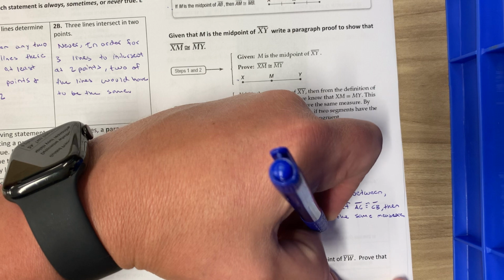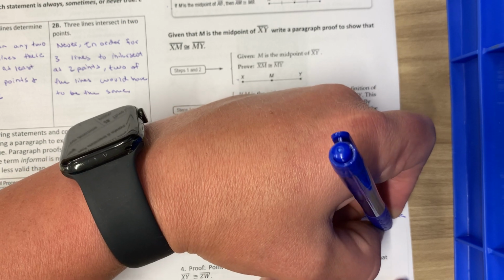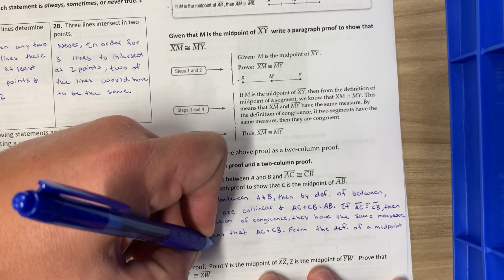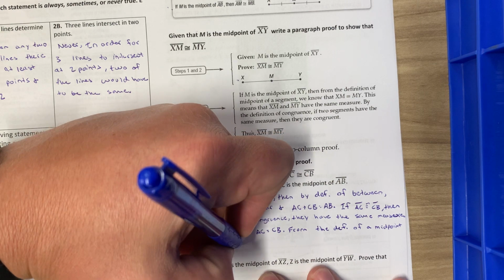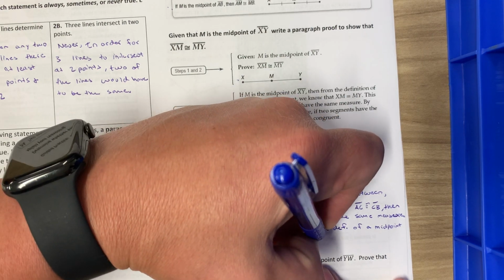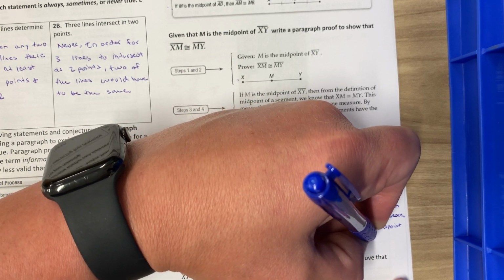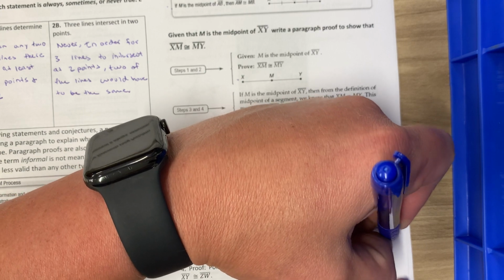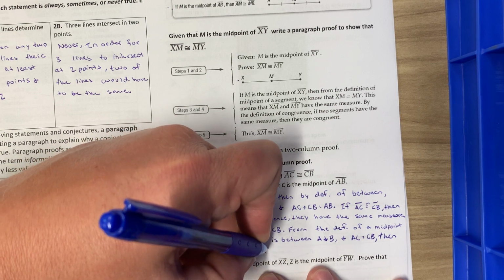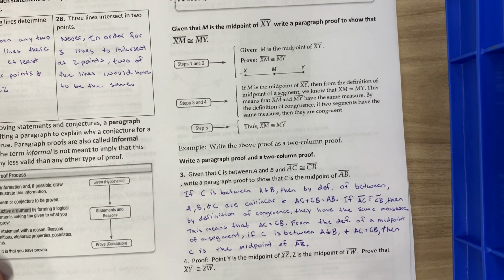So from the definition of a midpoint of a segment, if C is between A and B and AC is equal to CB, then C is the midpoint of segment AB. Whew. So that's all of that one.